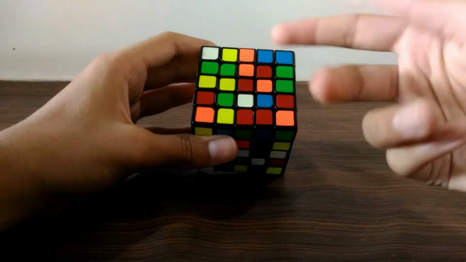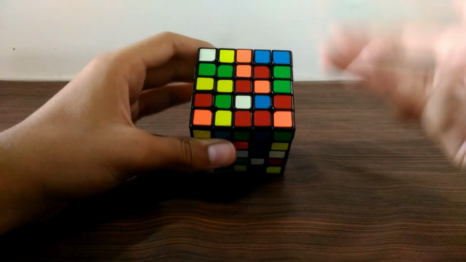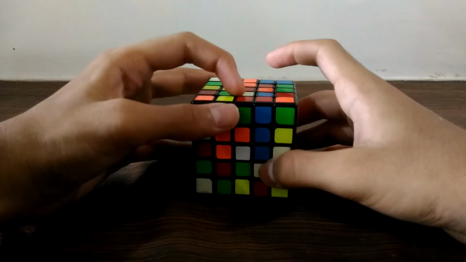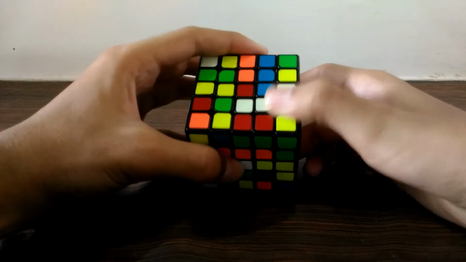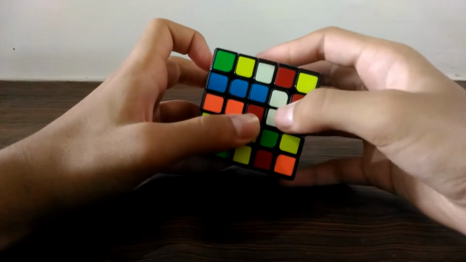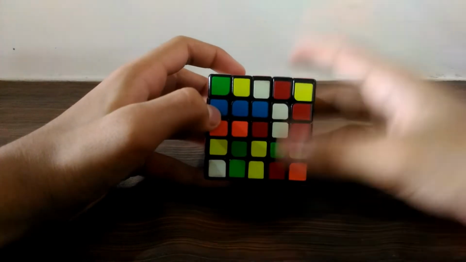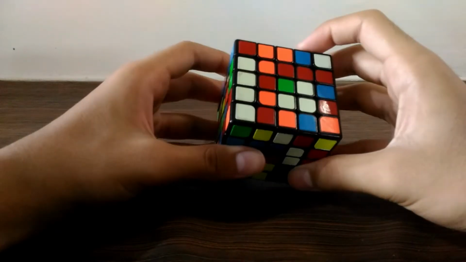It's like a 3 by 3 grid, just as we are familiar with the 3 by 3 cube. So let's go and join up these pieces. Alright, so we have a 2 by 1 bar here. That's how we're going to join pieces and then form the centers of the cube.